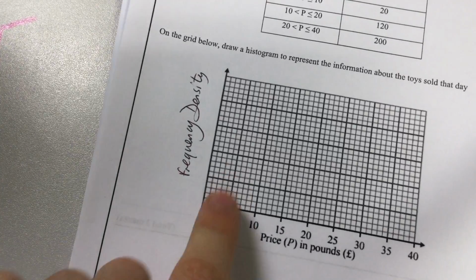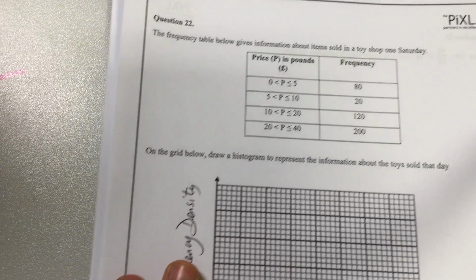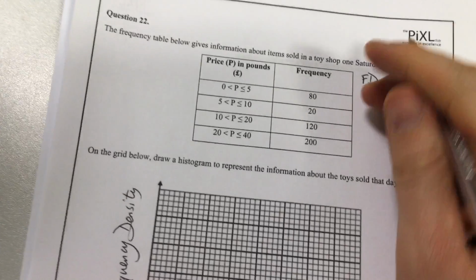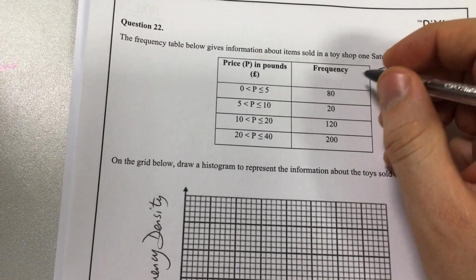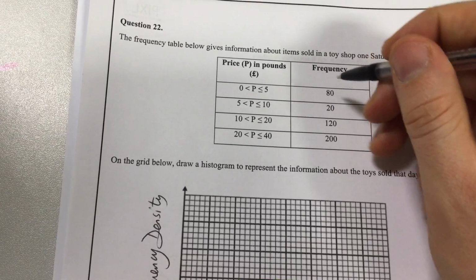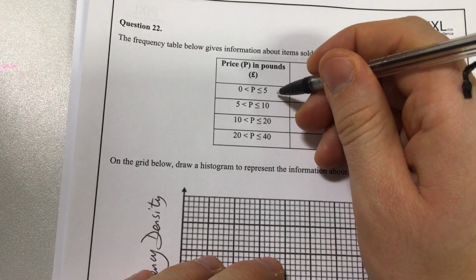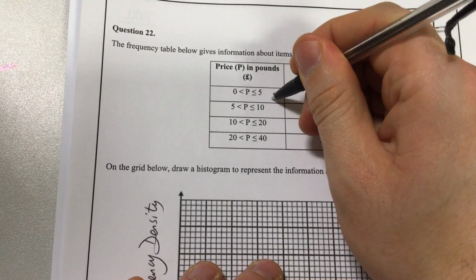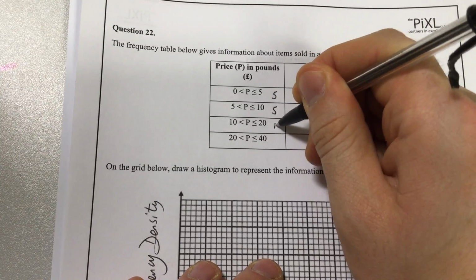Okay, so that is this axis, and I don't have it. So my first job is to actually work out the values for that. So this is going to be my frequency density. Okay, and the frequency density is the frequency divided by the width of each class interval. So if I figure out the gap between these numbers, this is how wide each group is going to be. This is the width of the group.